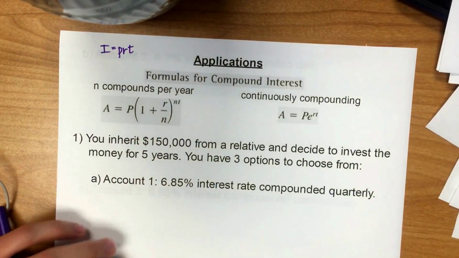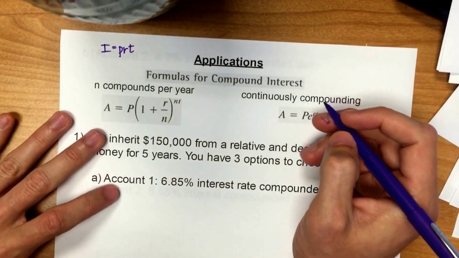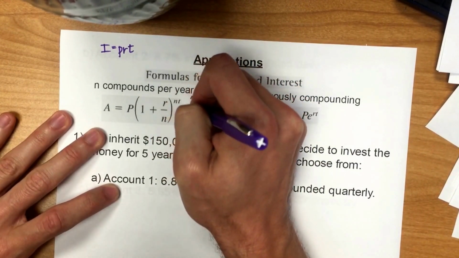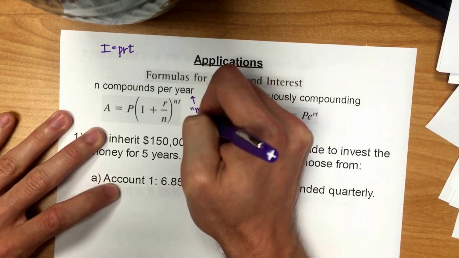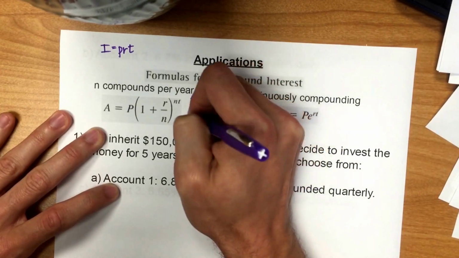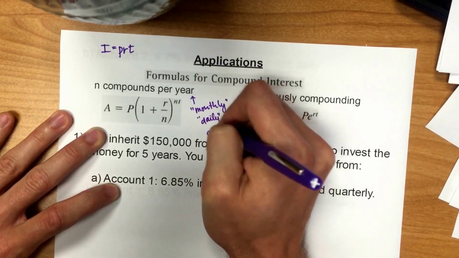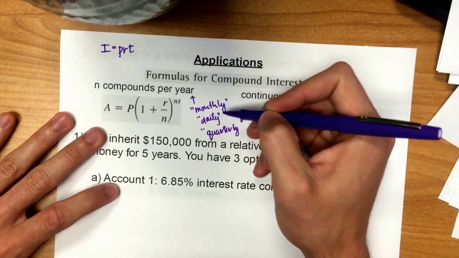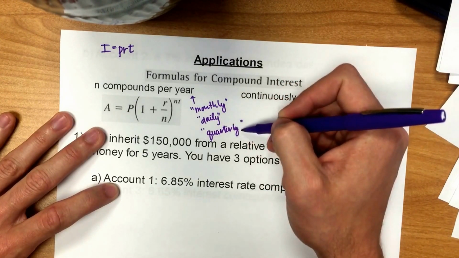Now there's two kinds of compounding. There's compounding where you can count the number of times you compound. So this would be something like when you see the words monthly or daily or quarterly. That's when I earn interest 12 times a year. I earn interest 365 times a year. I earn interest 4 times a year.